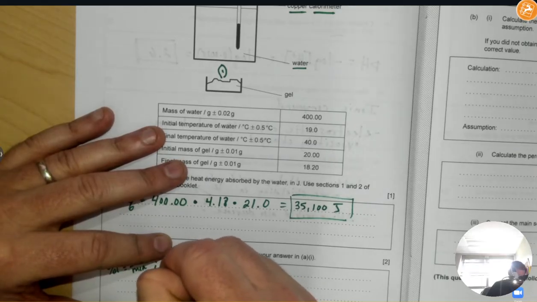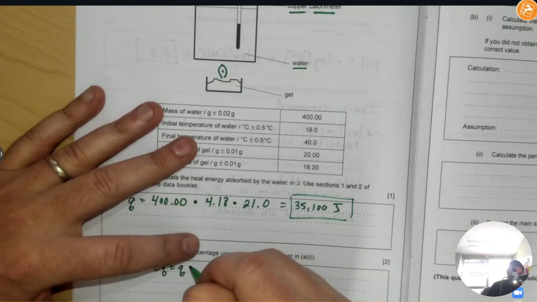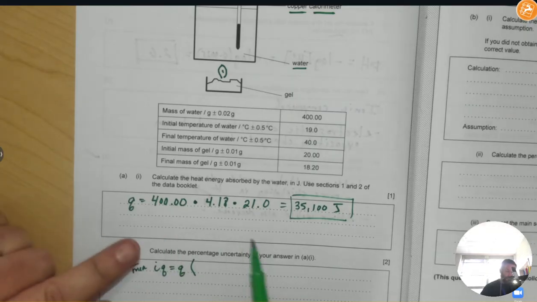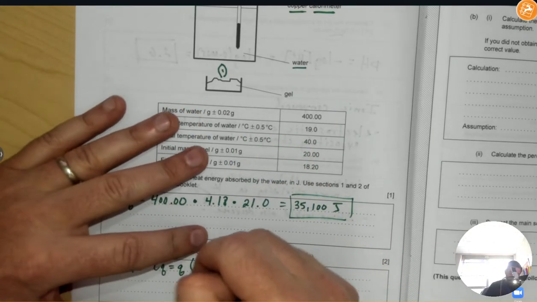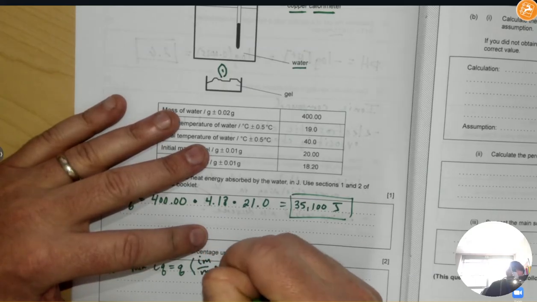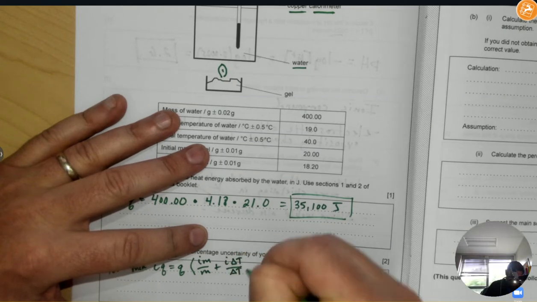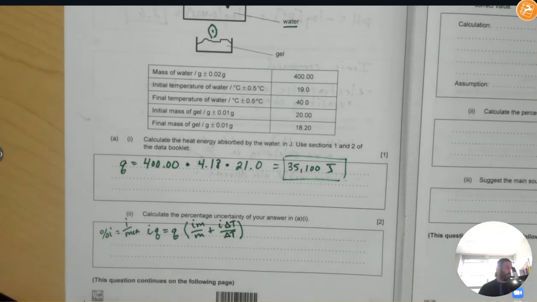So the uncertainty of Q will be equal to our calculated value of Q times the percent uncertainties of all the values used to calculate it. So for the mass of water, it's going to be Q times the uncertainty of mass over the mass plus the uncertainty of delta T over delta T. Now we don't include the specific heat here because specific heat is a constant.